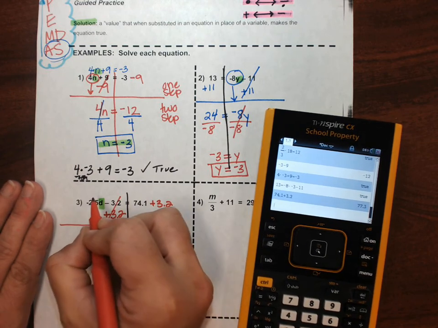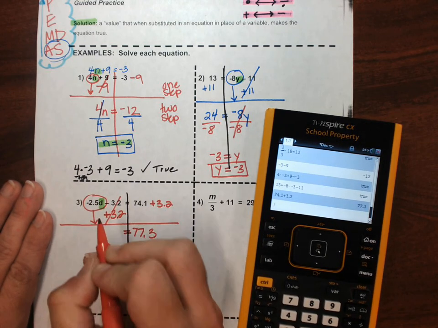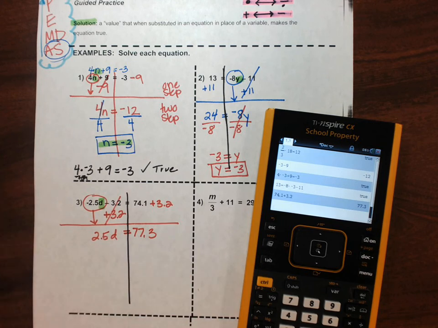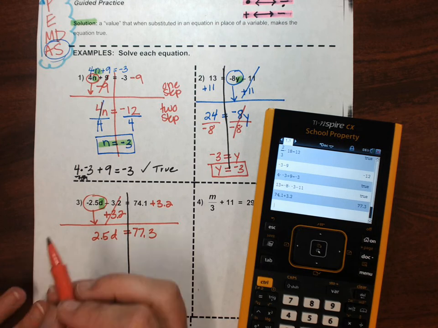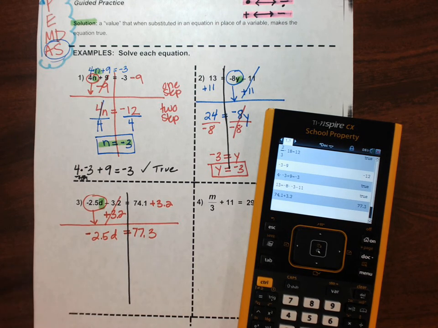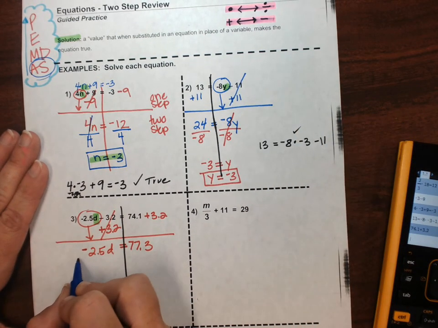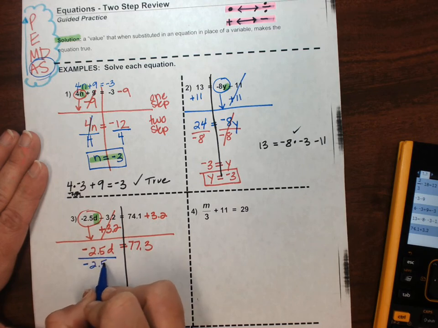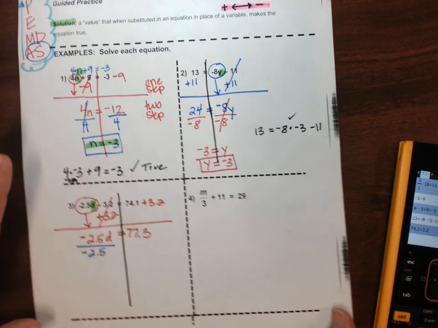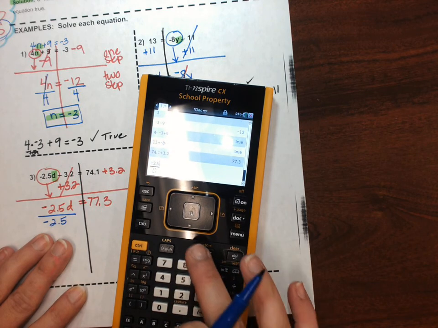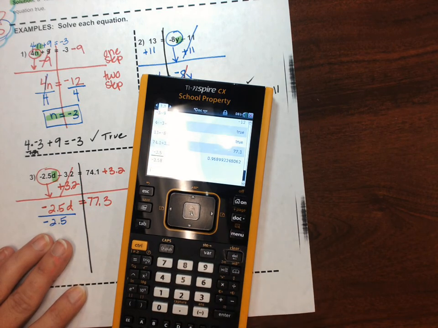77.3 equals negative 2.5D. What did I forget? This is a huge mistake. I'm leaving something behind. Hopefully you're saying, Miss Kelly, it's a negative 2.5D. So how do you get rid of multiplying by a negative 2.5? You divide by that negative 2.5.